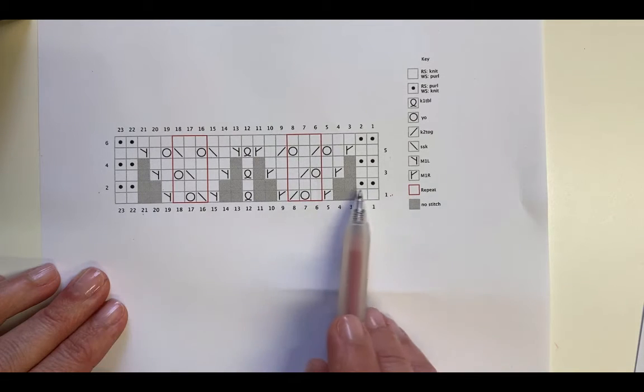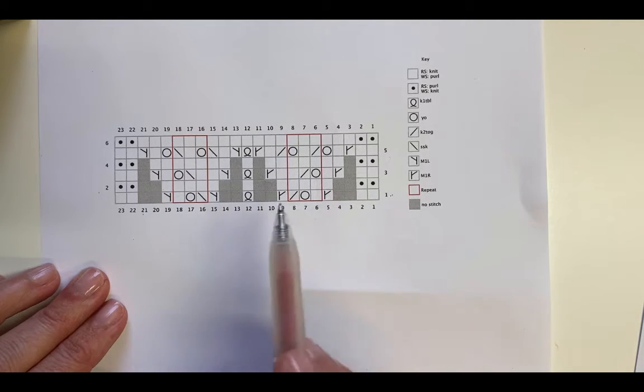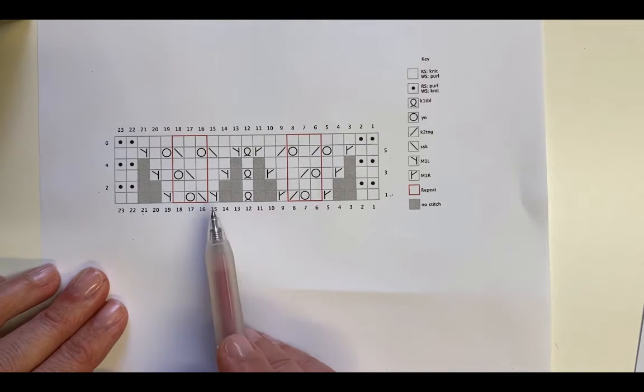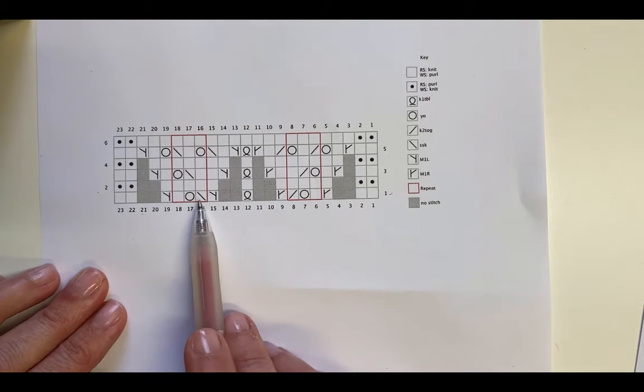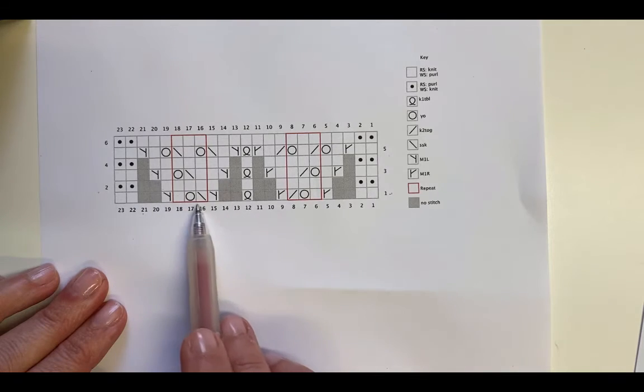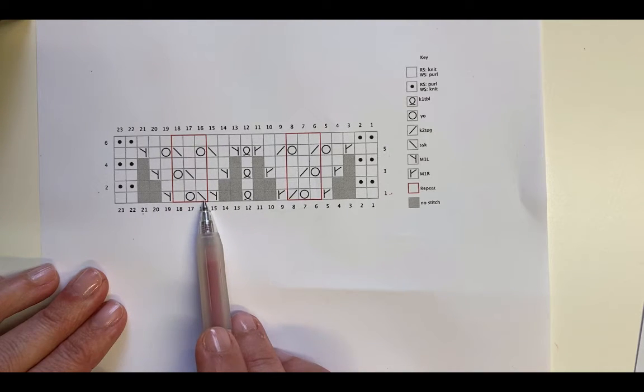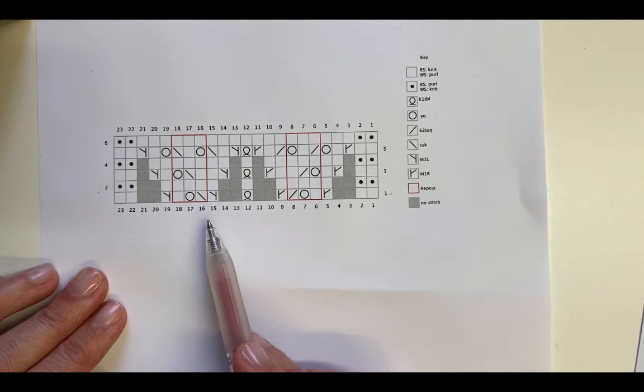Now it turns out that this chart here, because it's knit flat, has these red boxes around it, which means it's a repeat. So you may do these 3 stitches a number of times as you progress in the pattern.